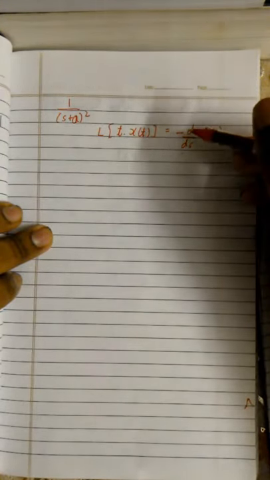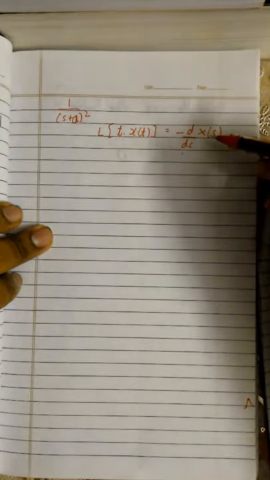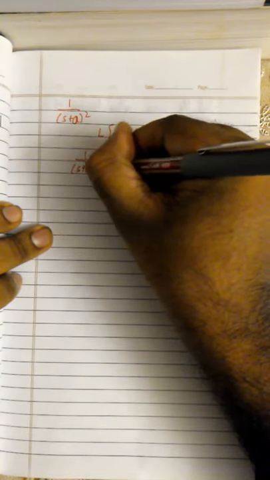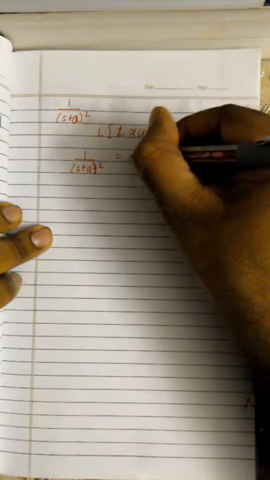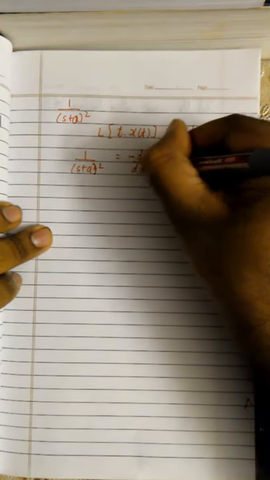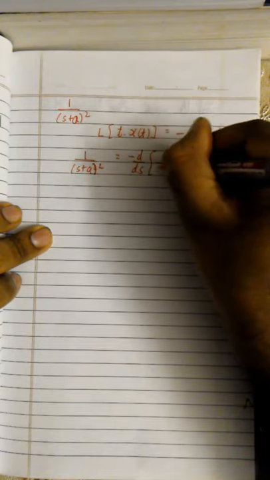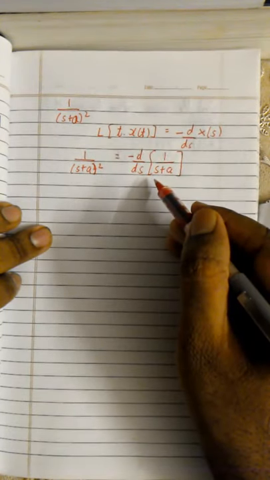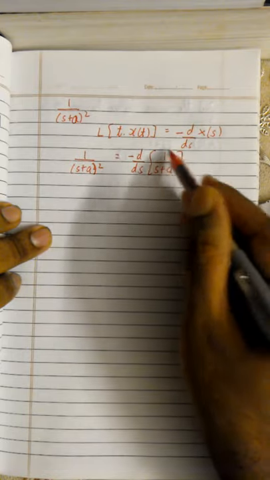So it is minus d by ds of x of s. Okay, so I know that 1 by s plus a the whole square is nothing but the minus of differentiation of 1 by s plus a.